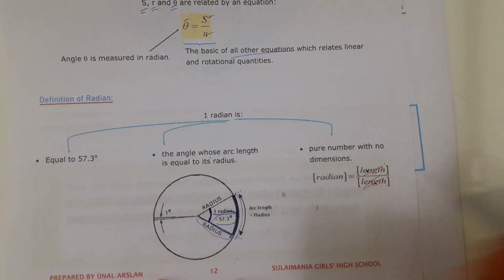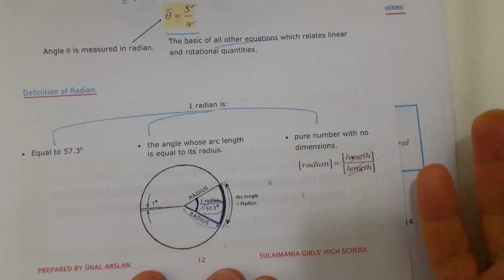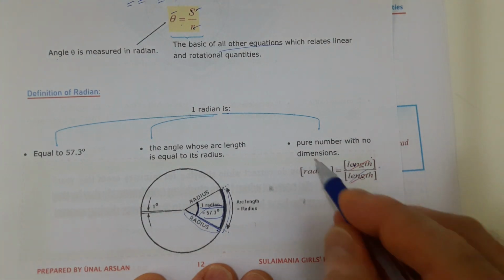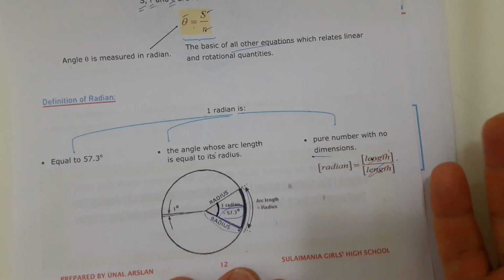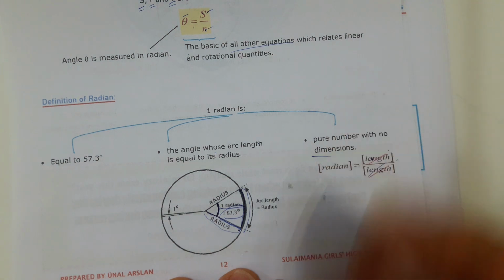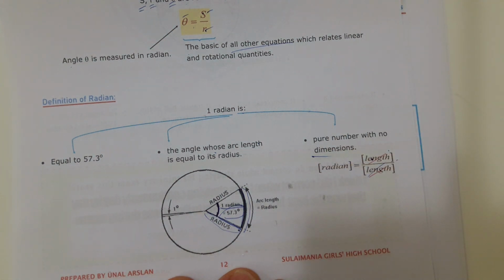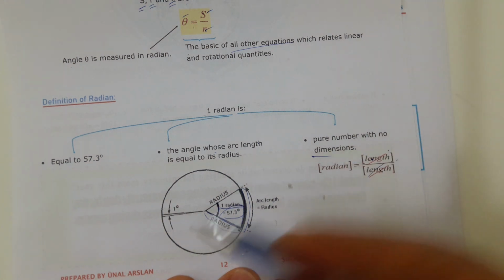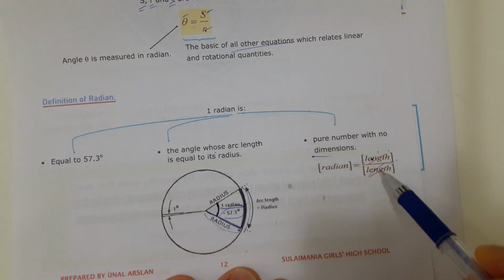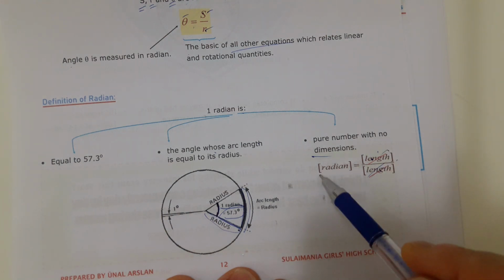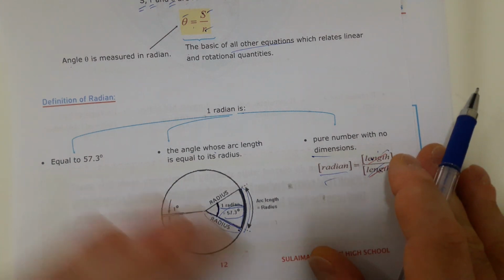Length divided by length, they simplify. That's why it's just a number. As you remember from 10th grade, you learned the dimensions: length, mass, temperature, time. Because both s and r are length, they simplify. That's why radian has no dimensions.